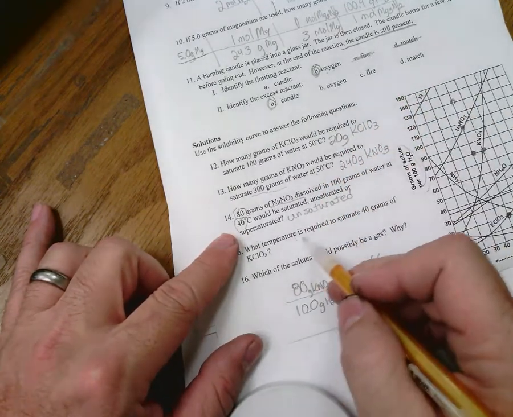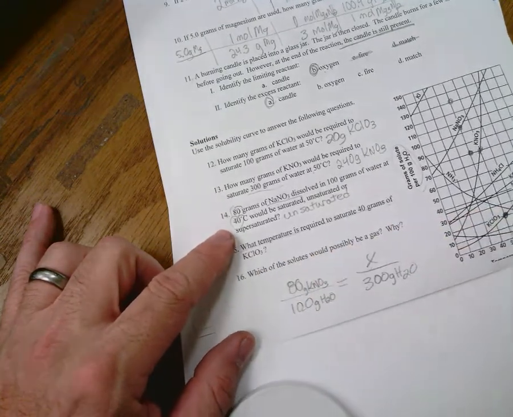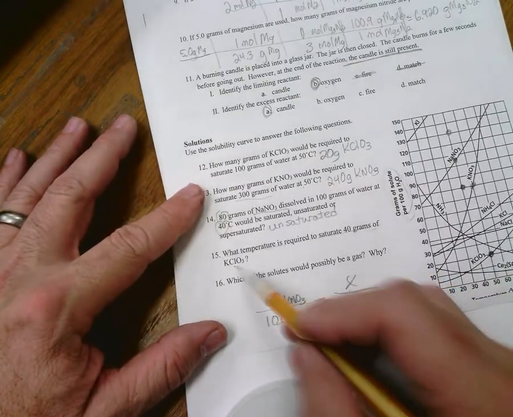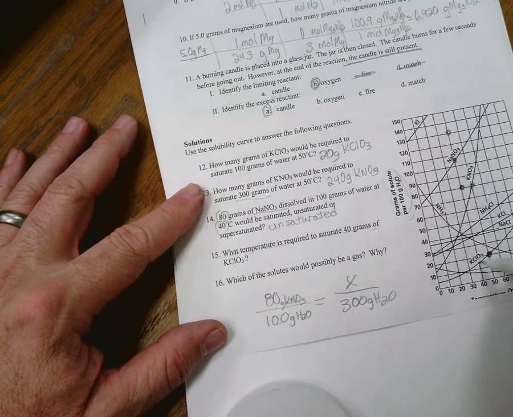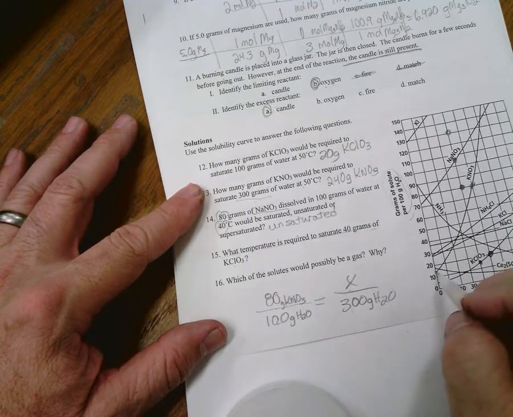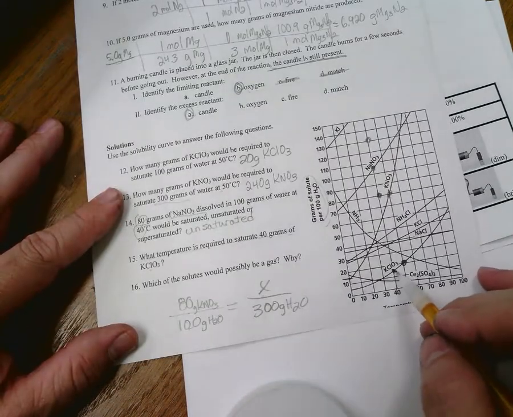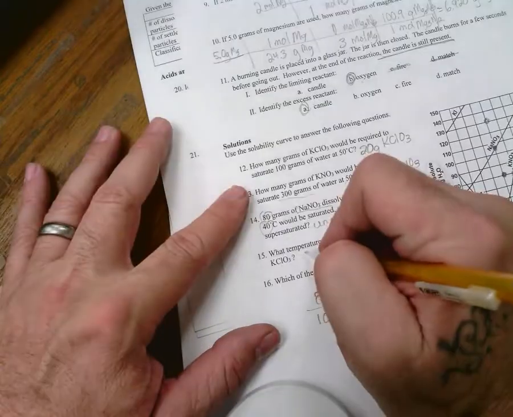What temperature is required to saturate 40 grams of KClO3? Okay, so the way we solve this is we go to the KClO3 line, we go to 40 grams, and we see what temperature would be required to get that 40 grams. So here's 40 grams. I'm going to say that that's right in between, so I'm going to say that's 15 degrees.